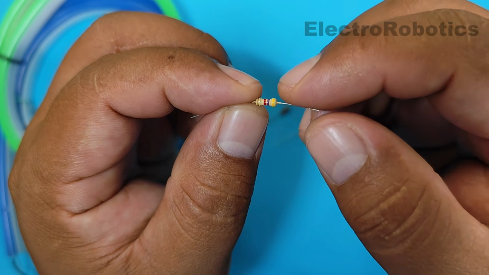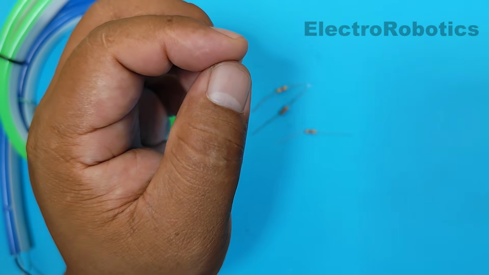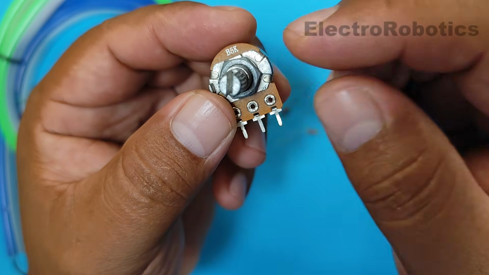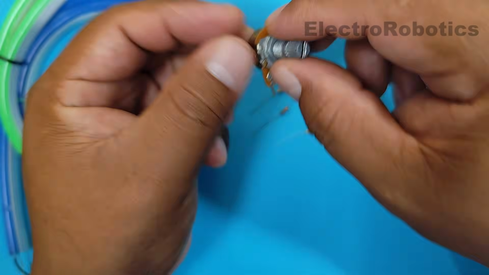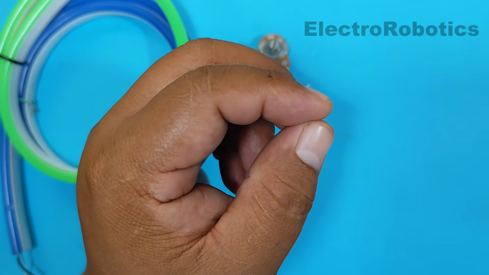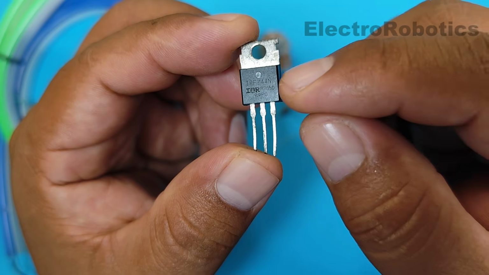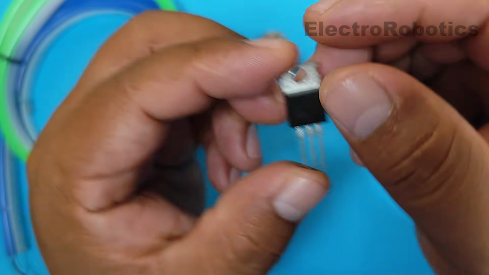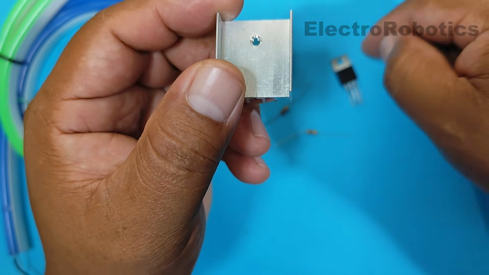A 4.7 kilo quarter-watt resistor. A 5 kilo potentiometer. A MOSFET transistor, the IRFZ44N. And a heat sink for the transistor.